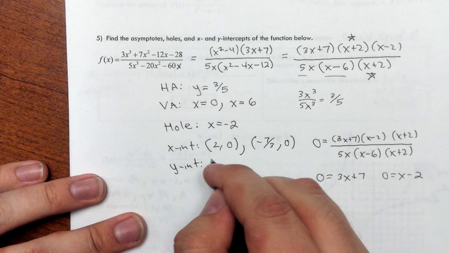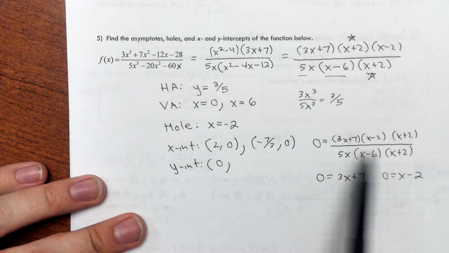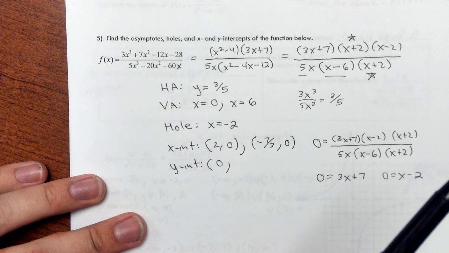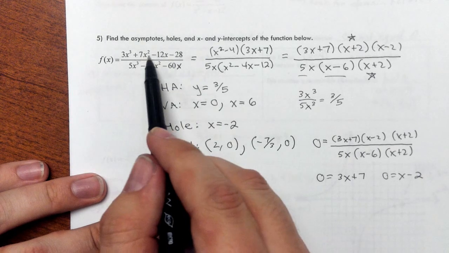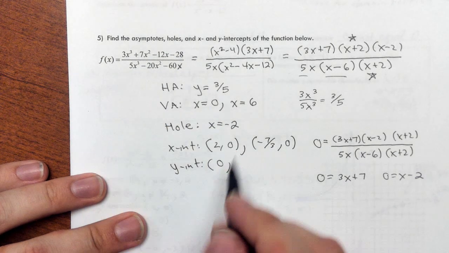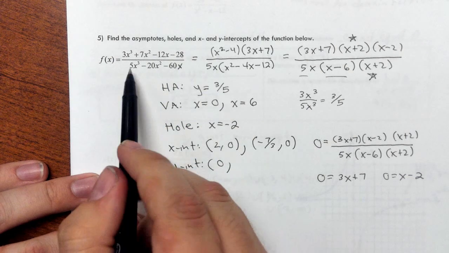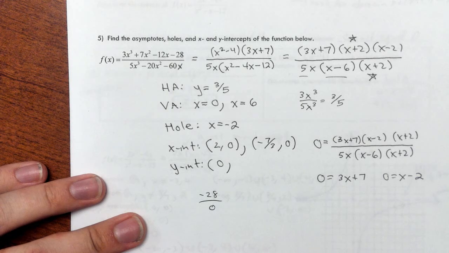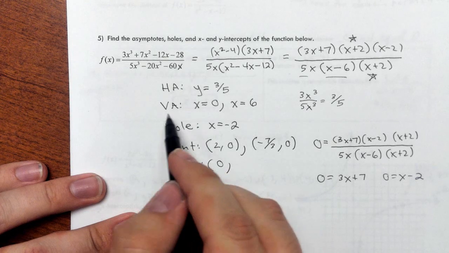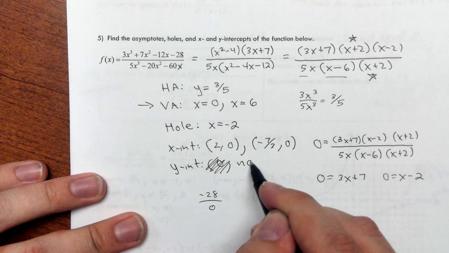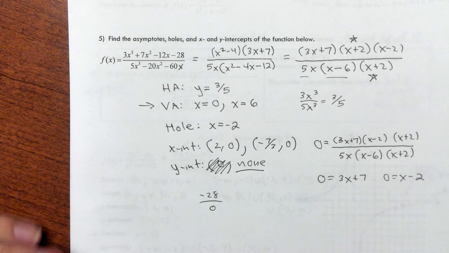If I want my y-intercept, that means I put in 0 for x. I could get it from the factored form, but it's actually easier to get it from right up here. If you put in 0 for x, what happens? Up top, I'll have 0 plus 0 minus 28. In the denominator, I will have 0 minus 0 minus 0. -28 over 0 is not defined, which means my y-intercept doesn't exist, which we already knew because of that vertical asymptote. So I'm just going to scratch this out and write none.